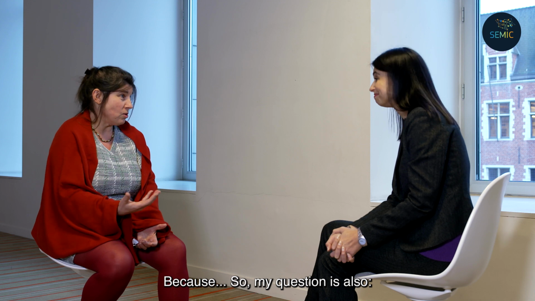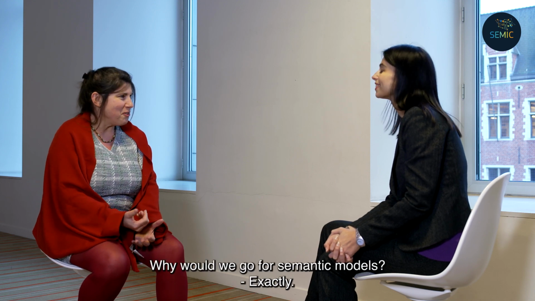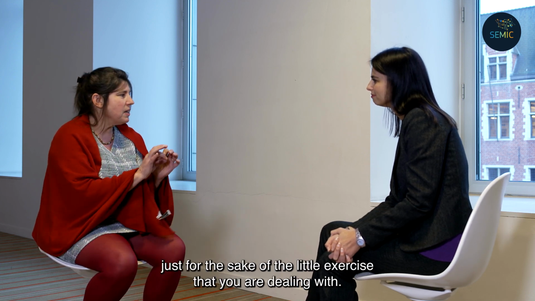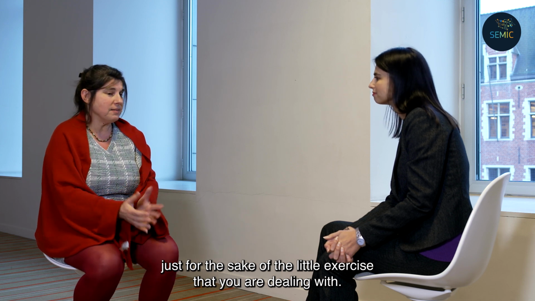My question is also, why would we go for semantic models? You could also invent something just for the sake of the little exercise that you are dealing with.